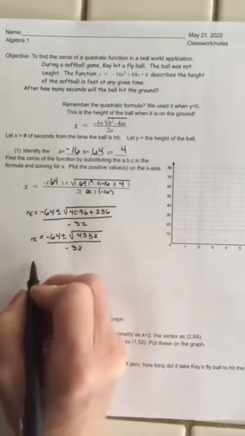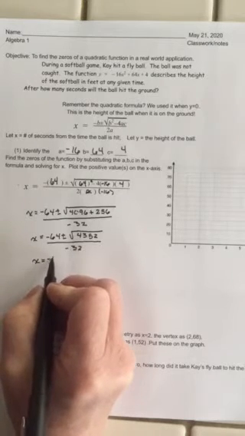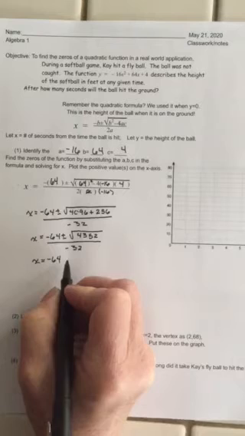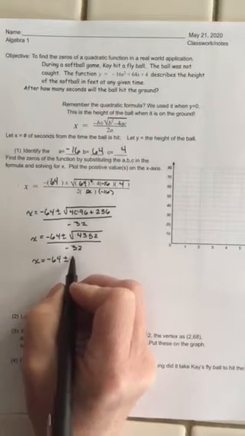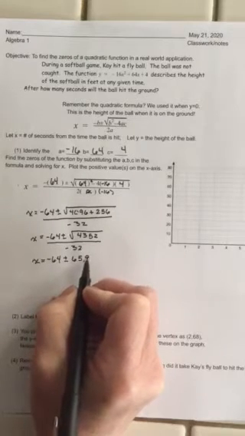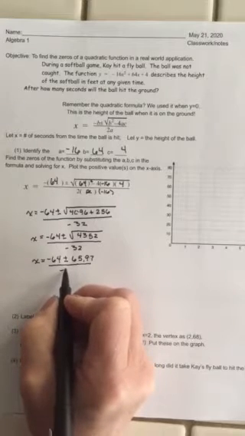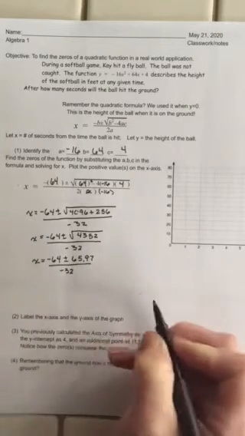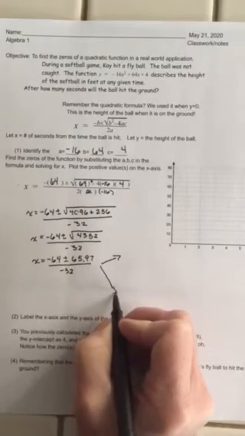I have to take the square root of 4,352, and when I do that, I get an irrational number. We'll round it to 2 decimal places. It will be 65.97 divided by negative 32. And then once I'm here, I can split into once the addition and once the subtraction. So let's do that off to the side here.